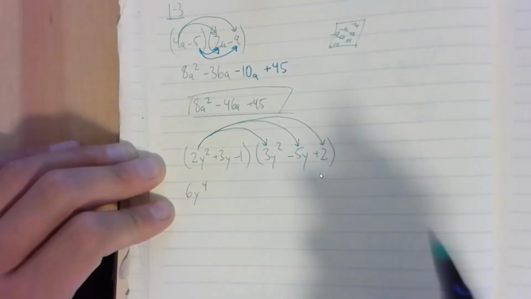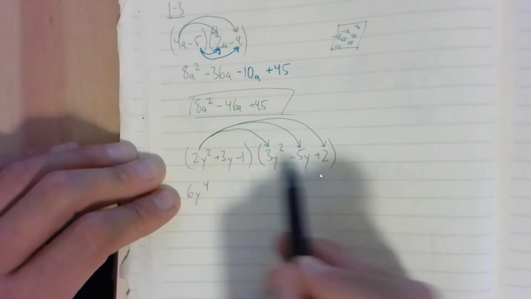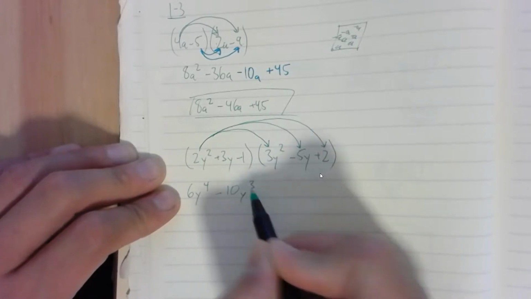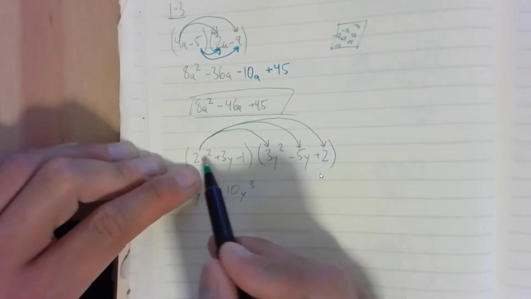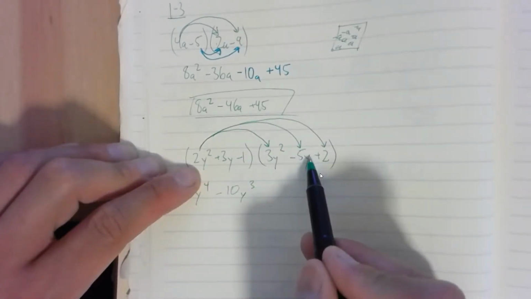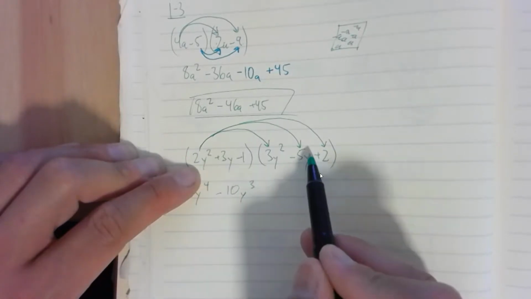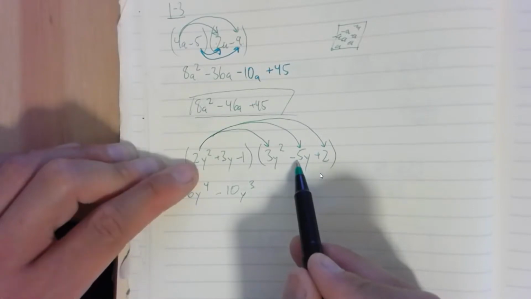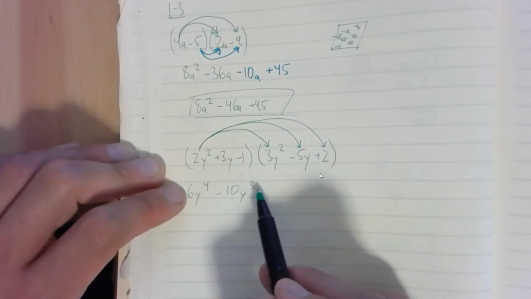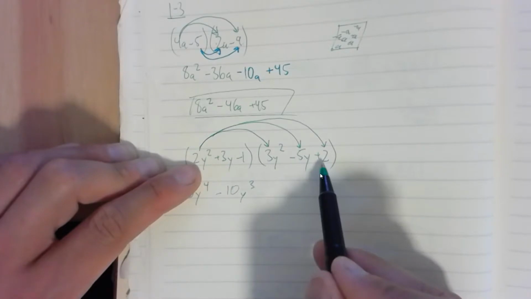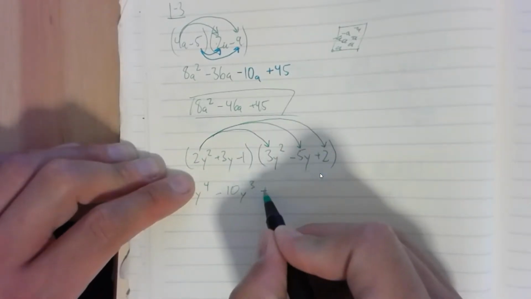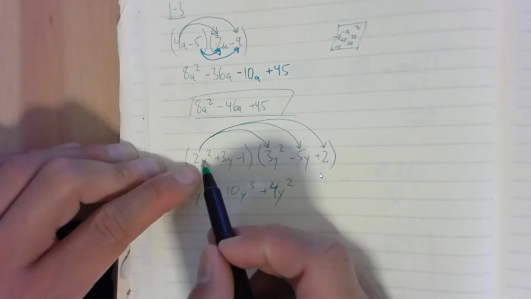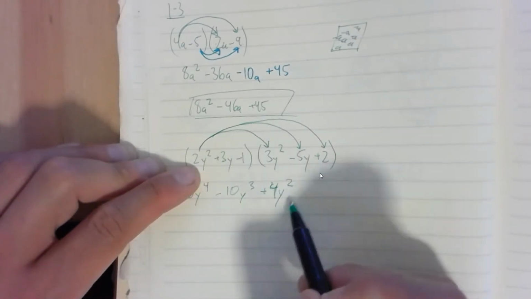Okay, let's keep going down. So this times this is going to be minus 10y cubed, because if it doesn't specify the exponent, that's y to the 1st power. So that's 1 plus 2 in the exponent, and then you multiply the negative 5 and the 2, and that's minus 10y cubed. 2y squared times 2 is simply plus 4y squared, because that y squared doesn't have anything to multiply to, so it just remains y squared.